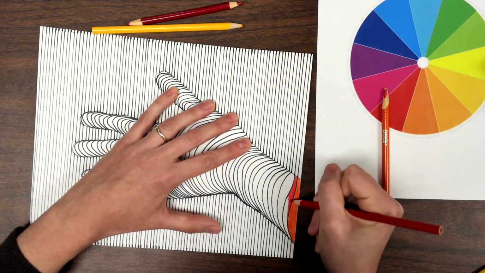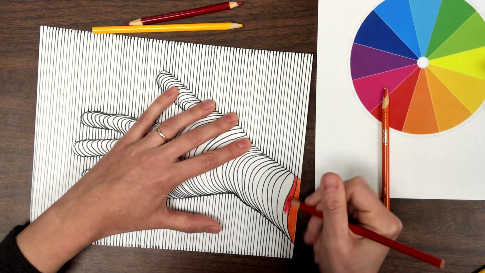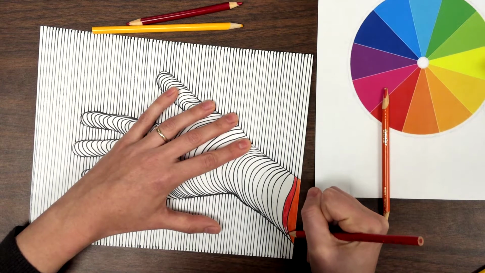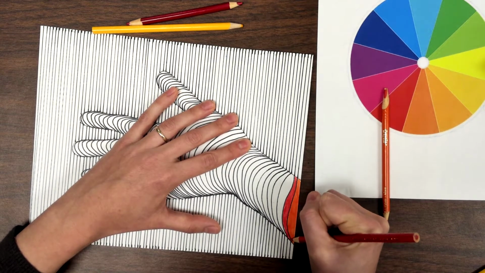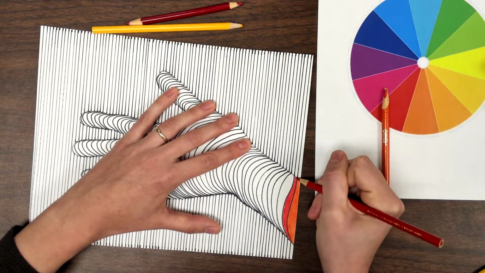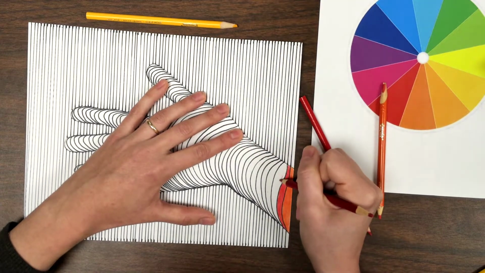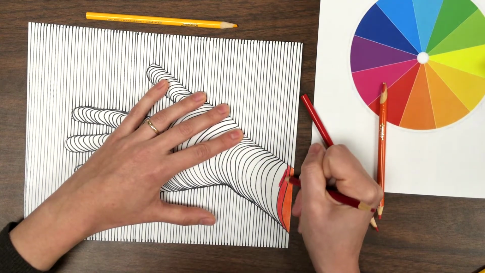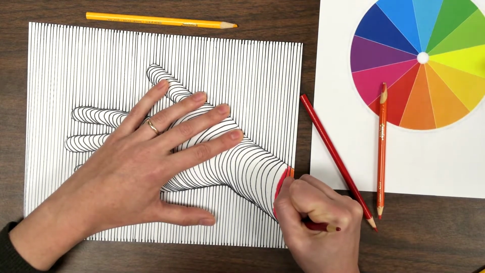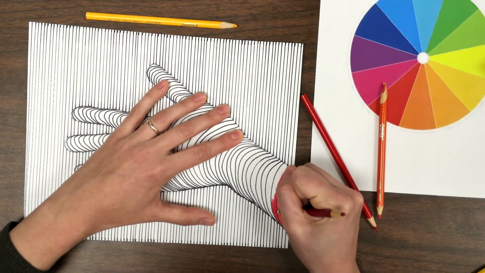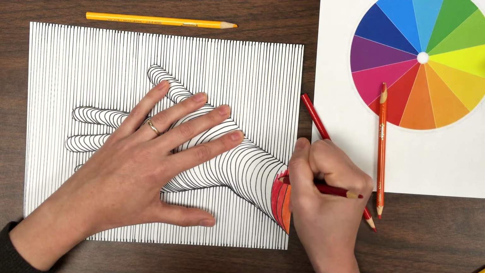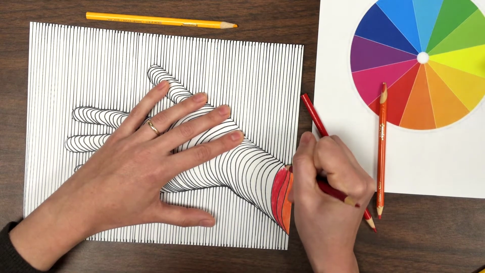So this step might take you into next week. So I'd like you to work up until 2:45. If you don't finish your hand, then we will finish it next week, and I will show you how to submit your artwork onto your Schoology page. You can go ahead and get started.